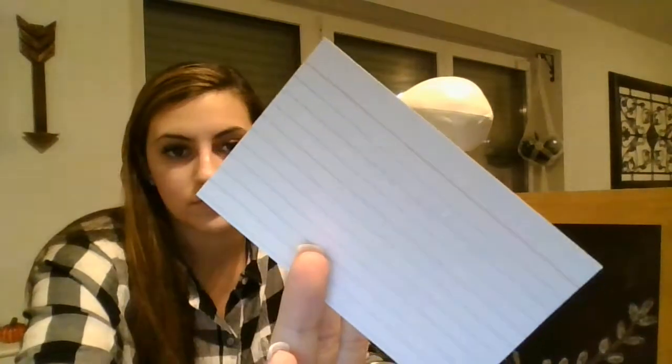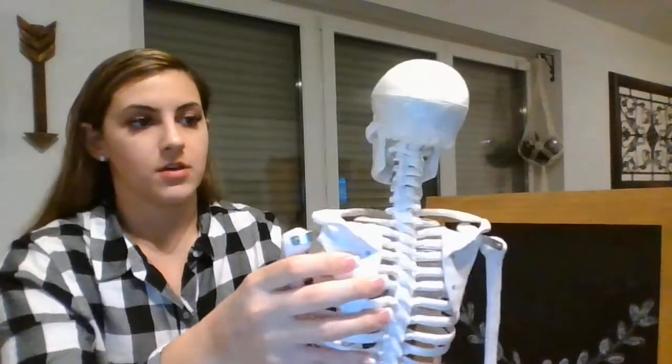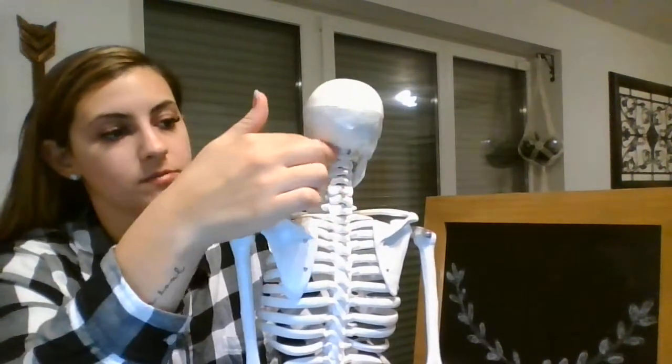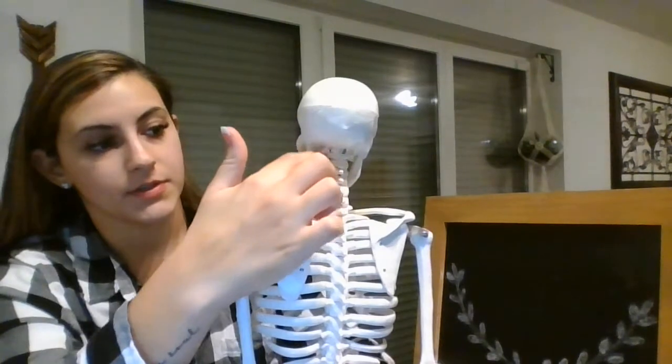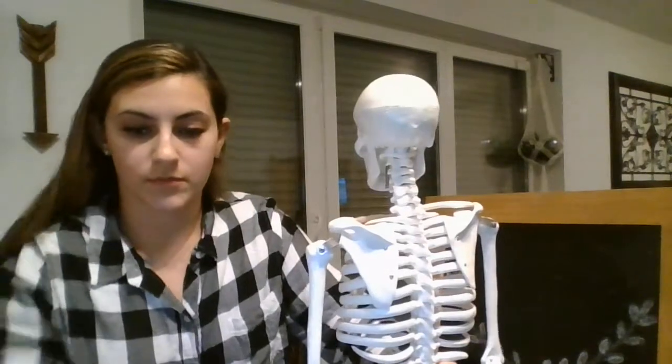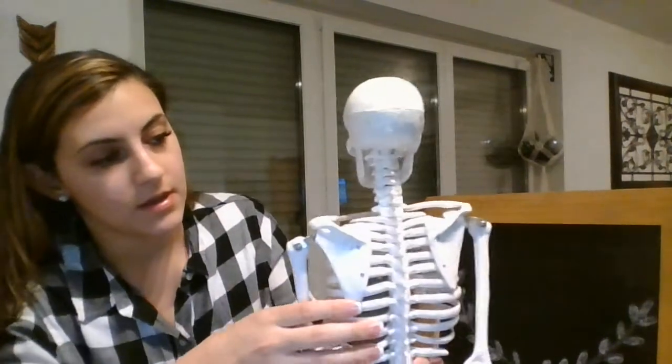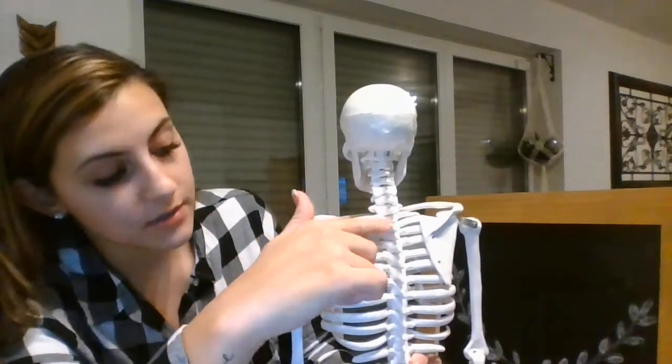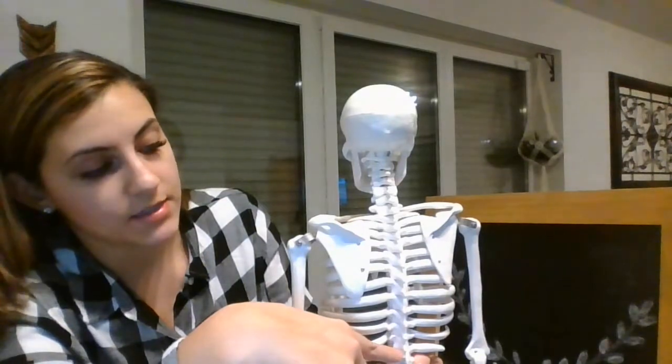So starting with the vertebrae, I have no information on my cards. So first off, I'm going to identify the cervical vertebrae. The cervical vertebrae is going to be C1 through C7, which is located at the base of the head, I'm sorry, top of the spine. So it's all of these right here. Next is the thoracic vertebrae, which is T1 through T12, and that's starting where C7 ended, down to here, ending at T12, and that's located in the thorax.